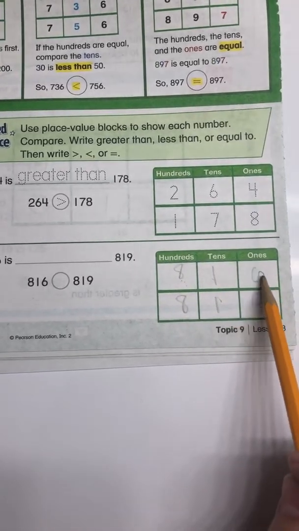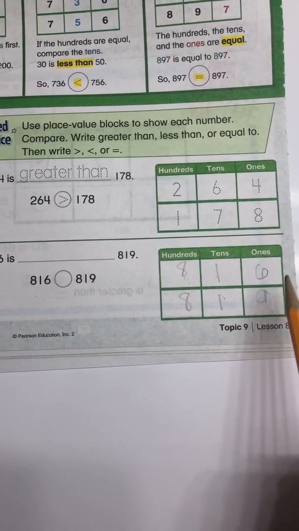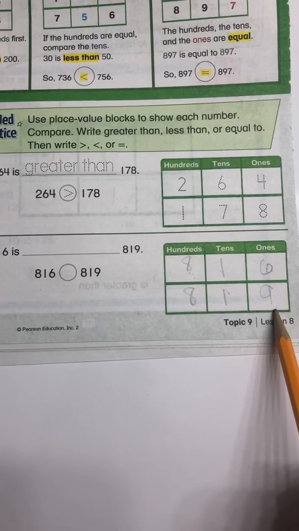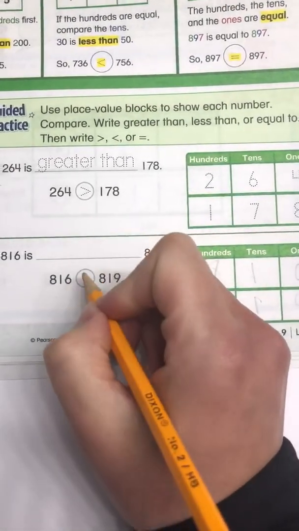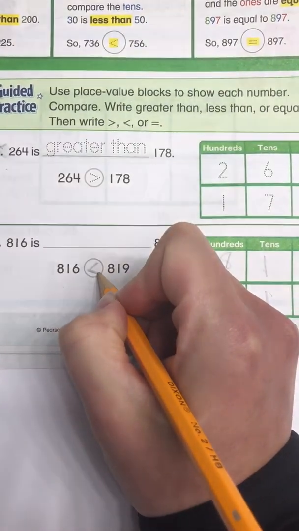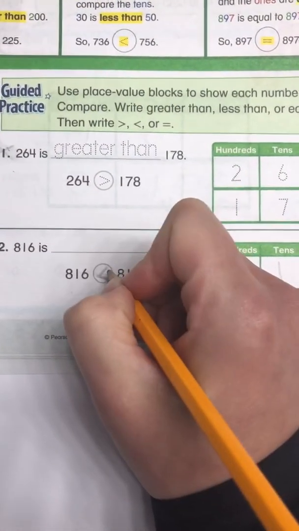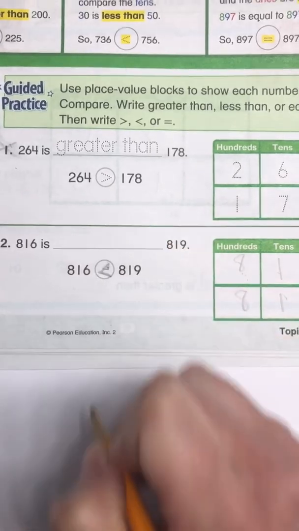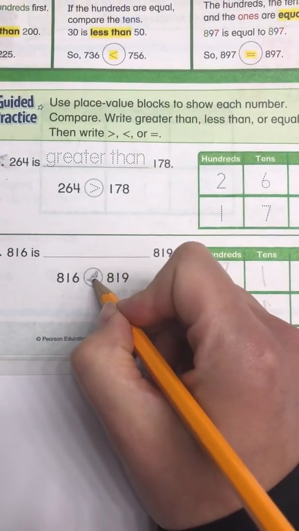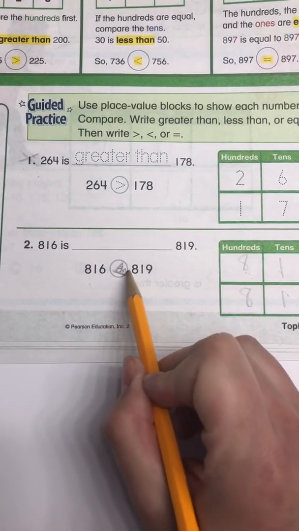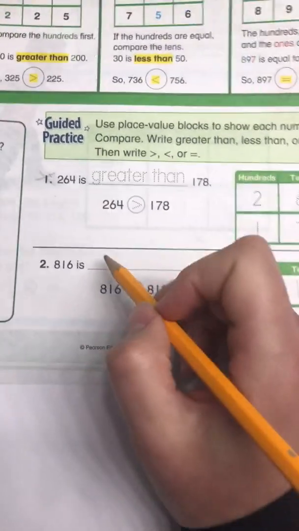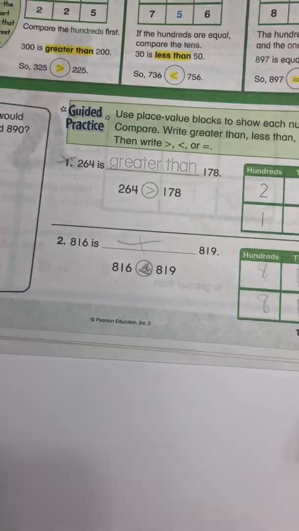Okay, which means we now have to go to the ones. Oop, one has 6 and one has 9. Which one is greater? The 6 or the 9? Which one's bigger? The 9 is. So my alligator wants to eat the biggest number. And if you want to draw teeth in there, you can. Okay, so your alligator's eating the bigger number, so it's greater than. So 816 is less than 819. And you don't have to write anything on that line, okay? I just want you to think about it.